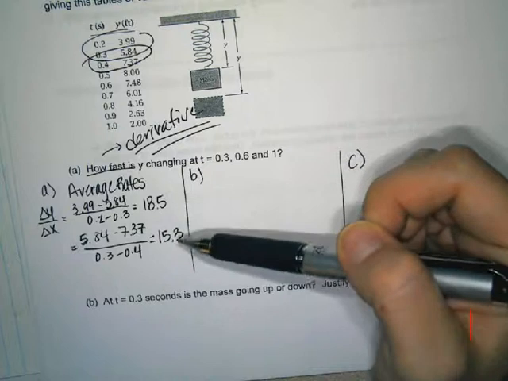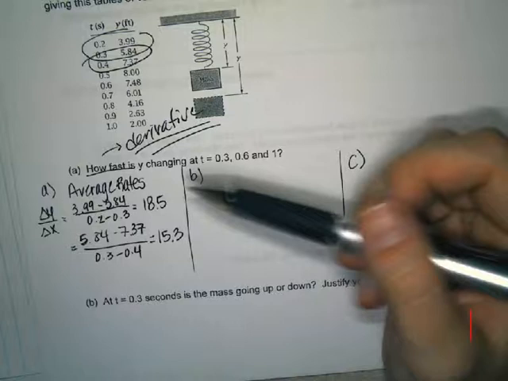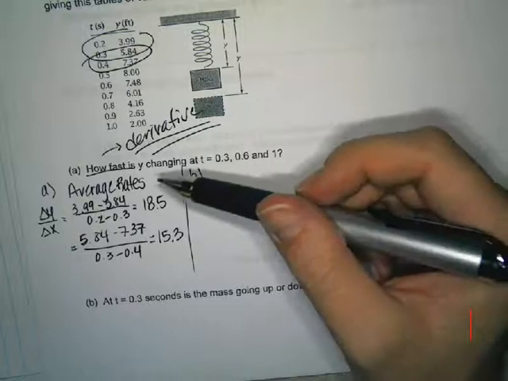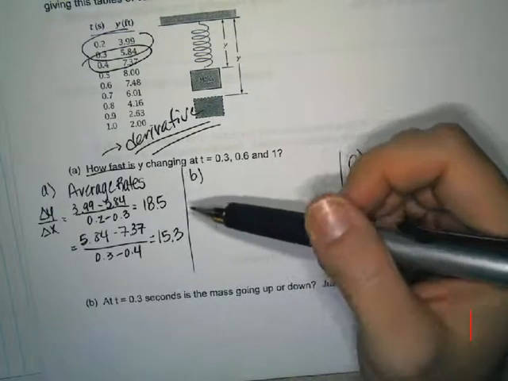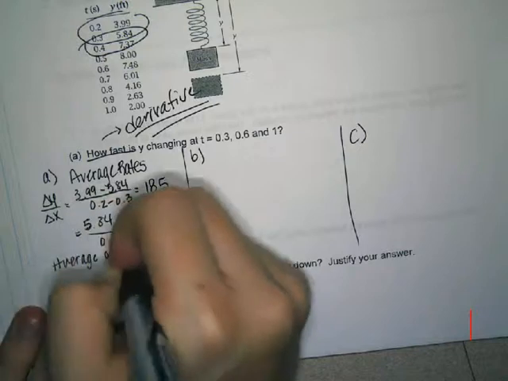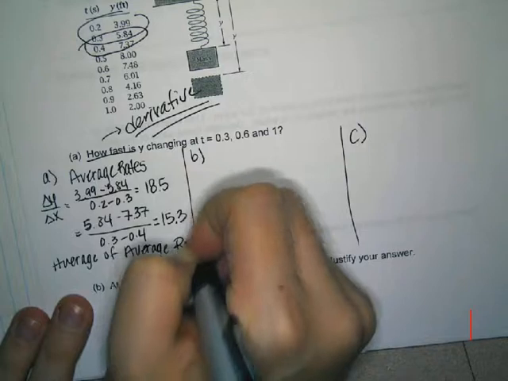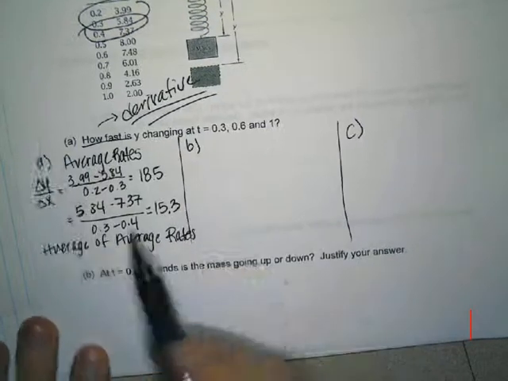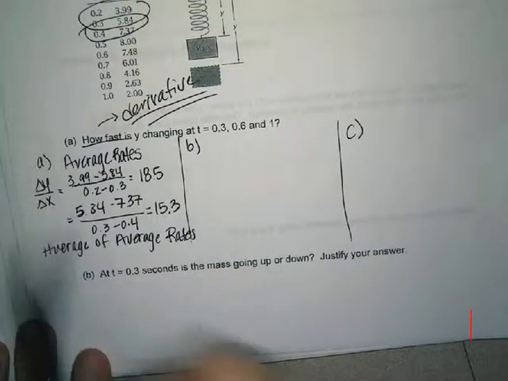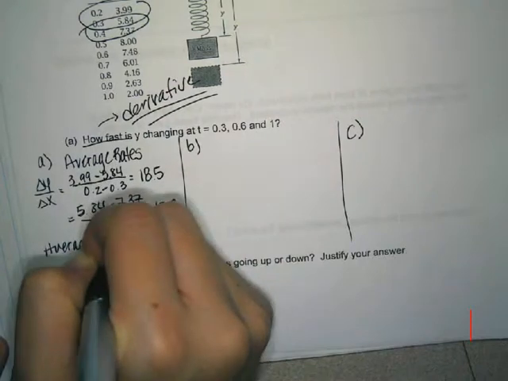All right, excellent. Okay, and then the next setup would be on the other side of 0.6, so we have to take 7.48 and subtract 6.01 and divide by 0.6 minus 0.7. What do we get there? Negative 14.7? All right.